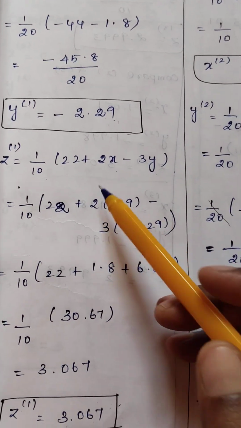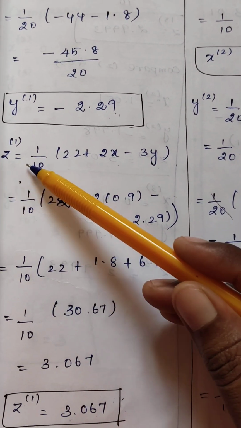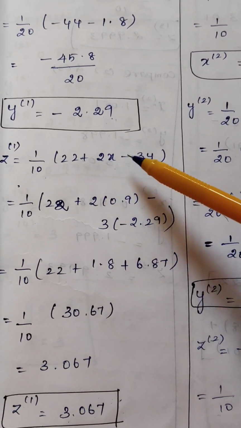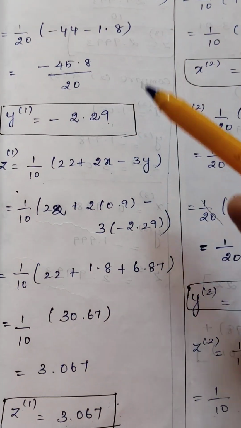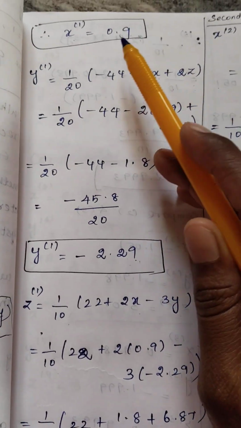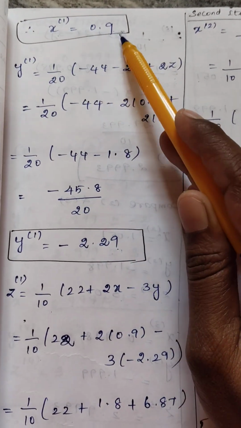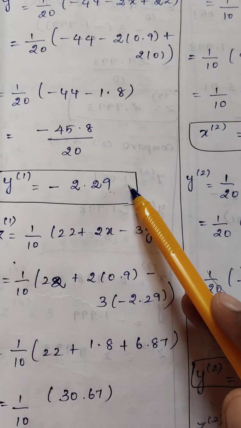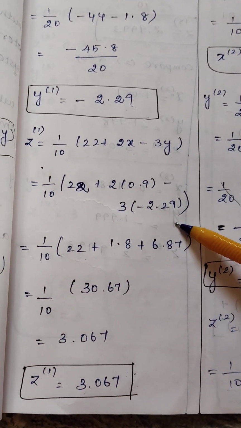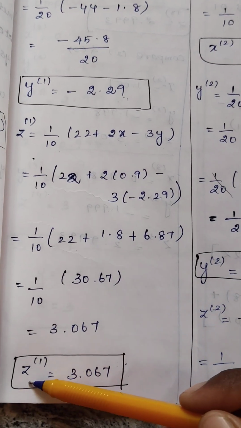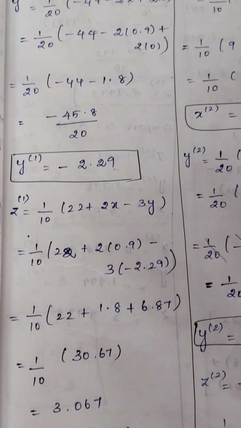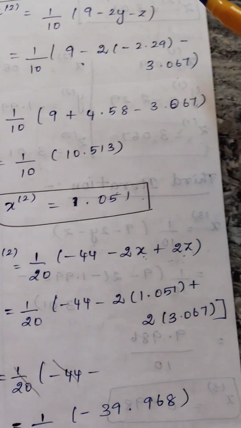The third one, I'm going to take the value of z equal to 1/10 (22 + 2x - 3y). Now I need the value of x as well as the value of y. The x value from the first iteration is 0.9, and from the iteration of y it is -2.29. Substituting these, the final value of the z iteration is 3.067. Therefore, the first iteration is completed.